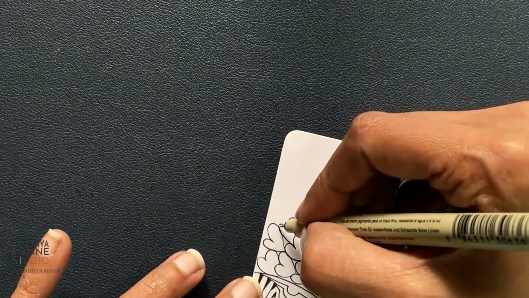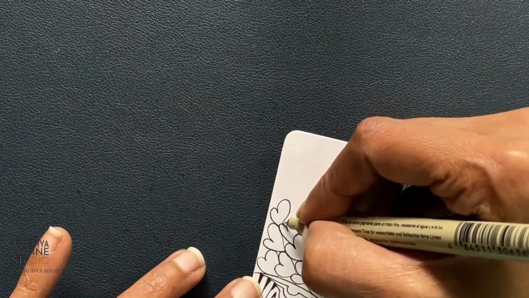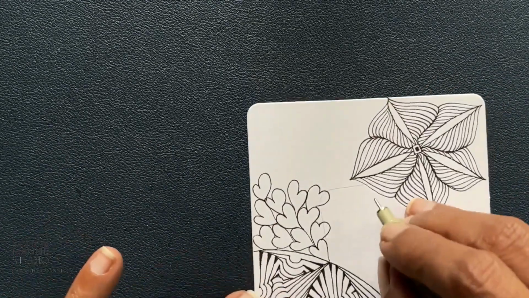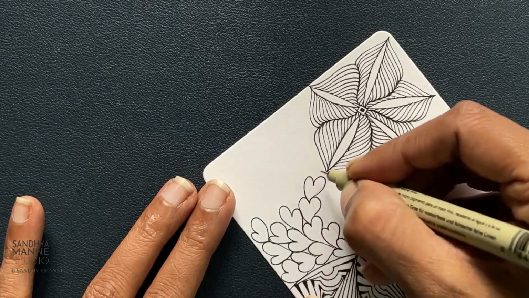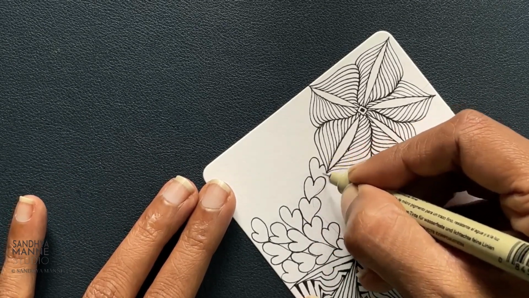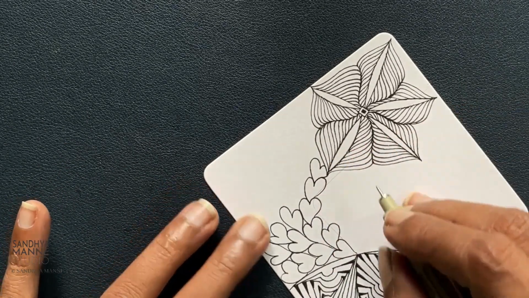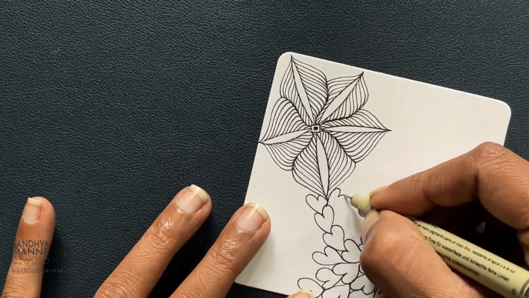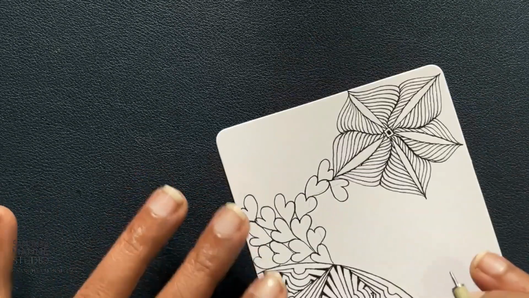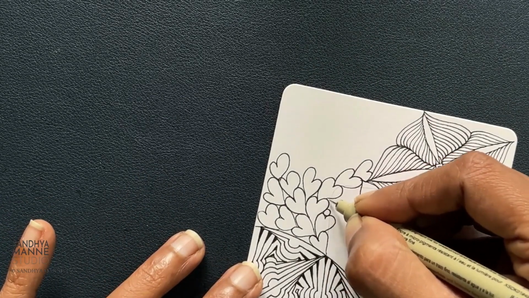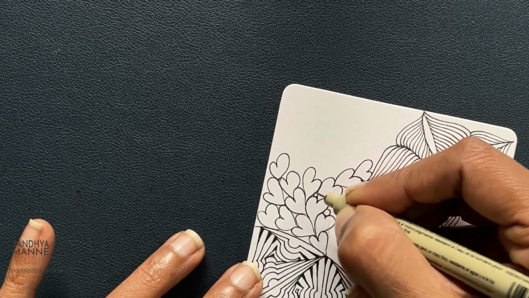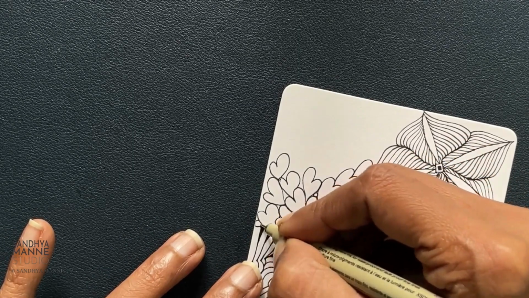Okay, maybe one more here. And all of these gaps that we have, we can either fill in triple or we can fill in with solid black. So we'll see how we want to do that. Okay, so for now I'm going to fill it with circles, and if it's too small, then I'm going to add black.